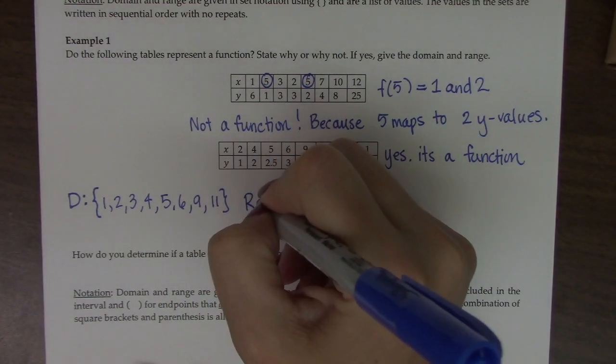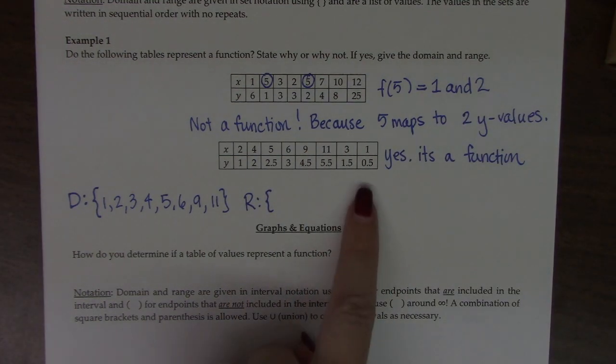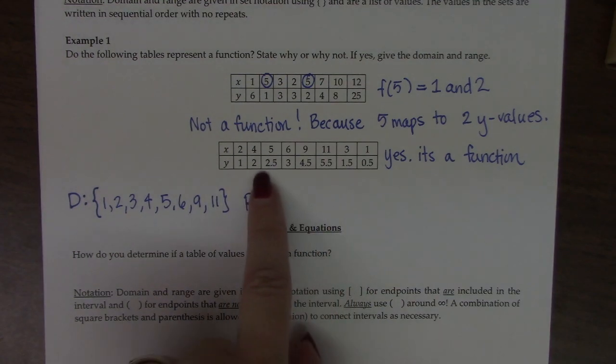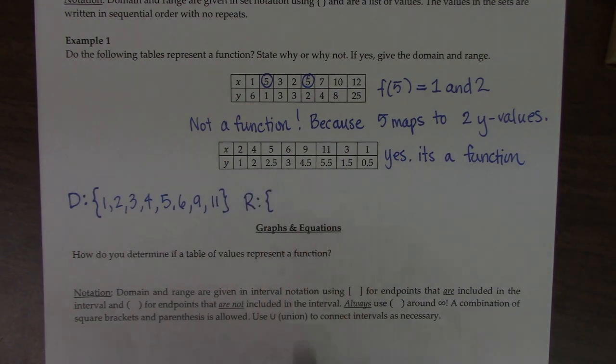The range are the y values that come out. Now, this particular function doesn't have any repeats on the y values. But if they did, like let's say that this number was 2.5 and so was this one, that's okay for the outputs, but when we write the range, we would only list that number one time because I just want to know the numbers that come out. I don't need to know how many times they come out.